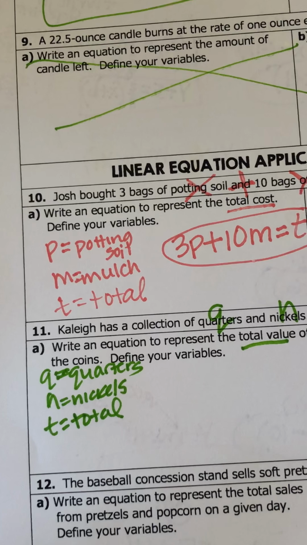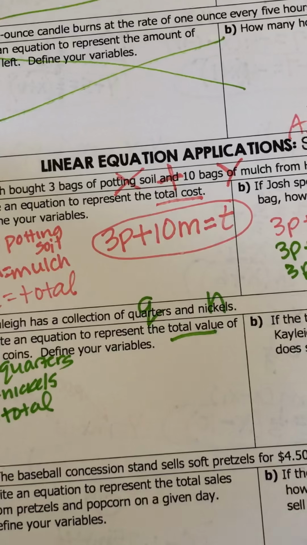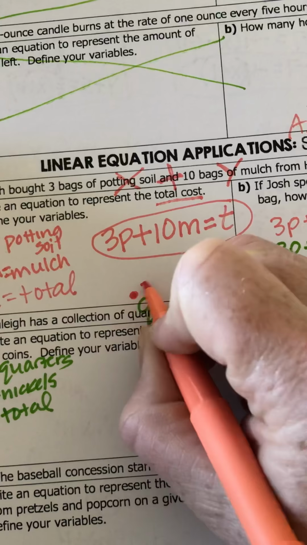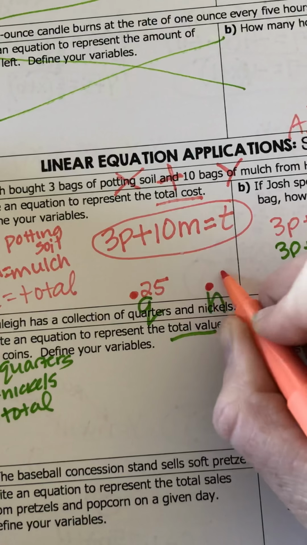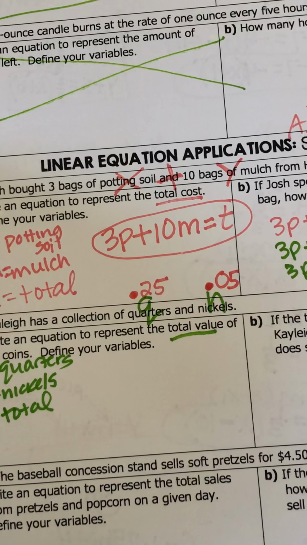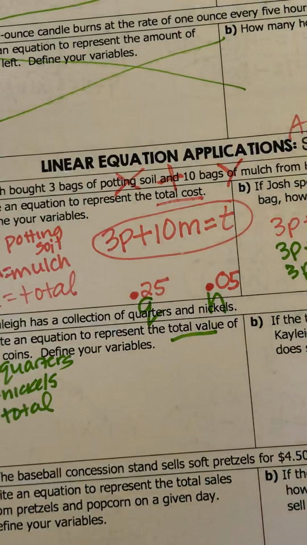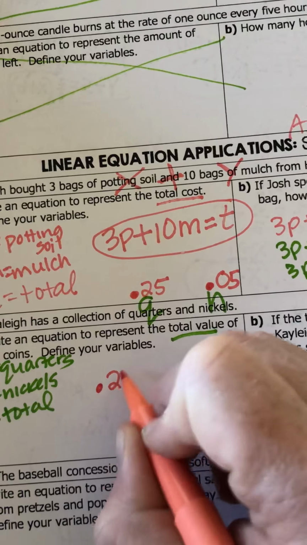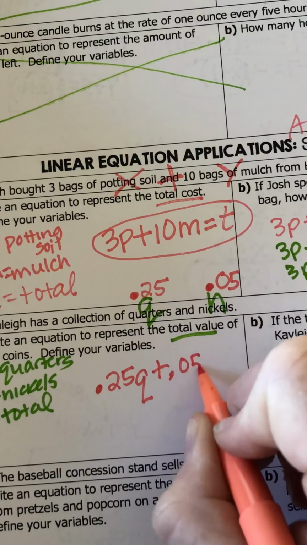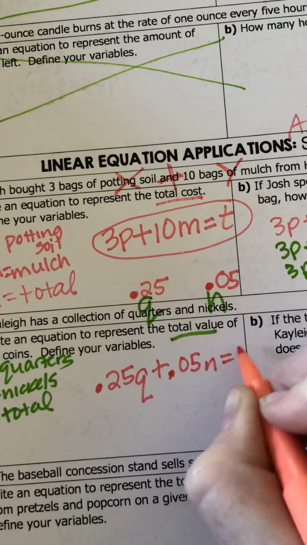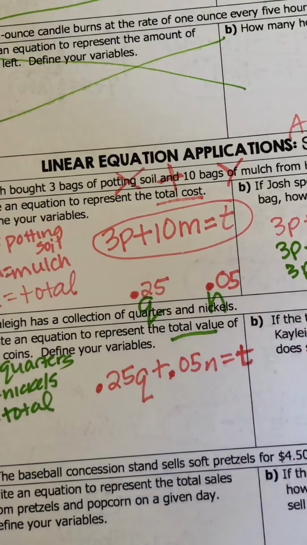I don't see any numbers. I don't see anything there. But if we're talking about money, well, a quarter has a very straightforward dollar amount, and so does a nickel. So quarter in decimal form would be 0.25, and a nickel is 5 cents, so that's 0.05 in money form, right? So your equation would just be 0.25 quarters plus 0.05 nickels would be some kind of total cost or total money.